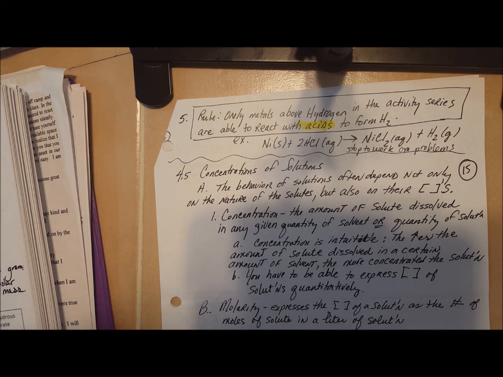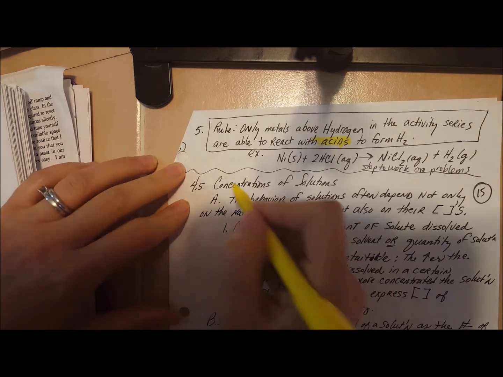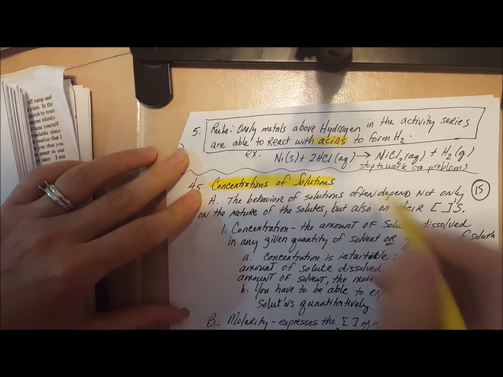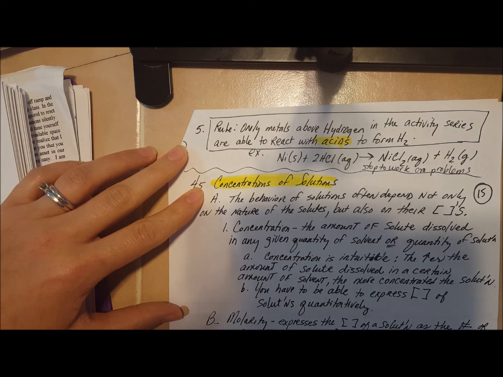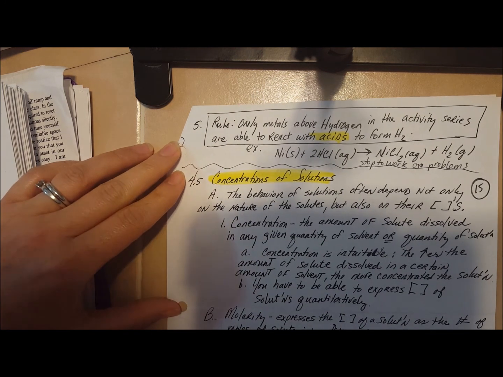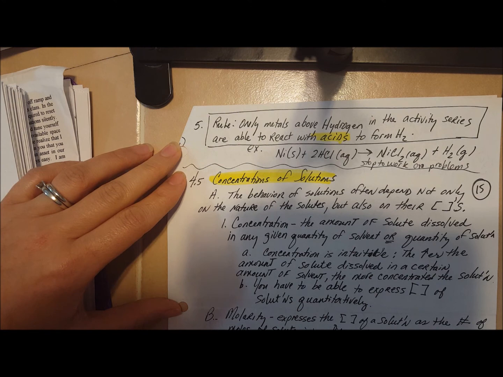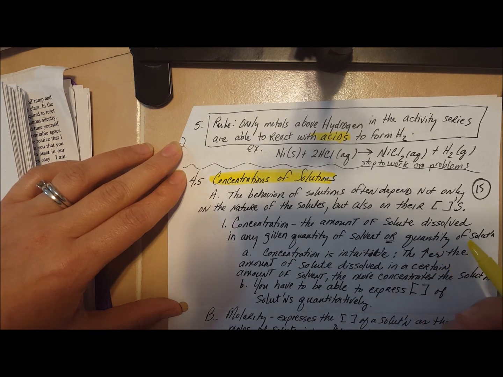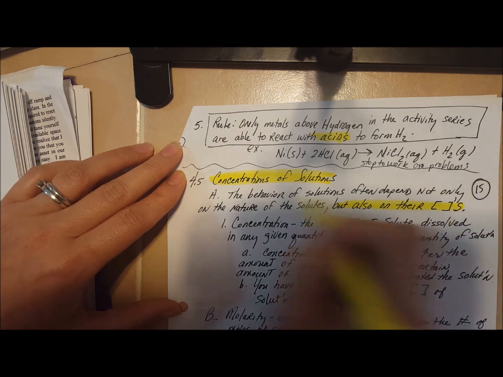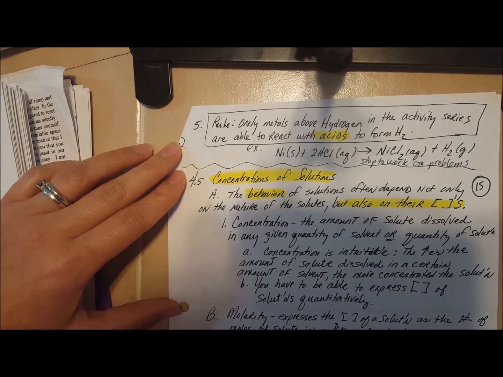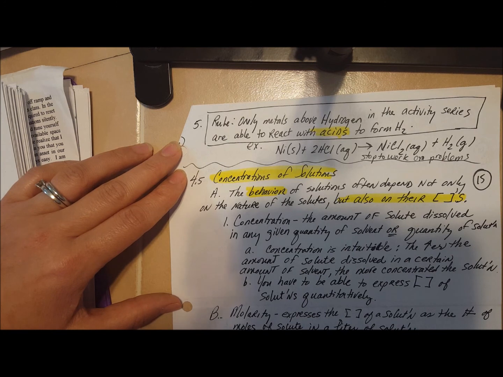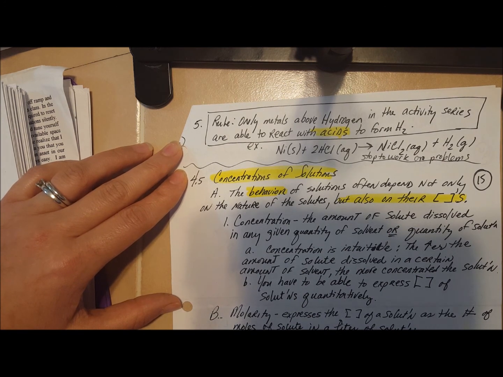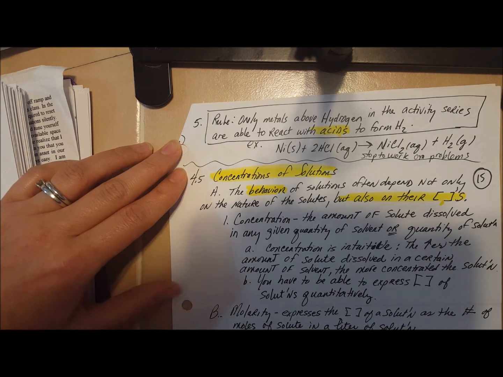Chapter 4.5 is entitled Concentration of Solutions. When we're talking about concentration of solutions, the behavior of solutions often depends not only on the nature of the solutes, but also on their concentrations. So we're looking at the behavior in solutions, and it's not just about the nature of the solute, but also we need to consider concentration.